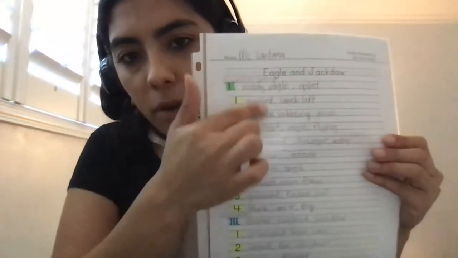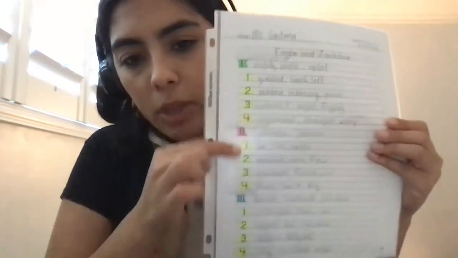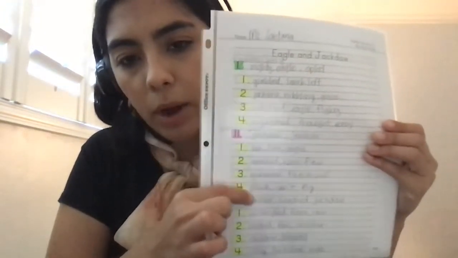Good. There are 3 parts. Roman numeral 1 means paragraph 1. Roman numeral 2 means paragraph 2. And Roman numeral 3 means paragraph 3. So always the first part, the one that's in green right here, we're going to be talking about the story.